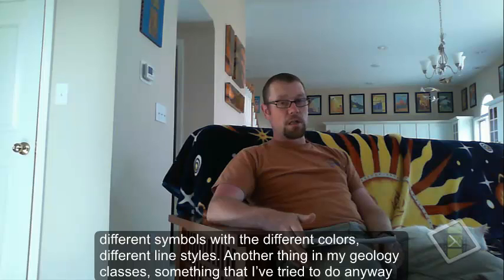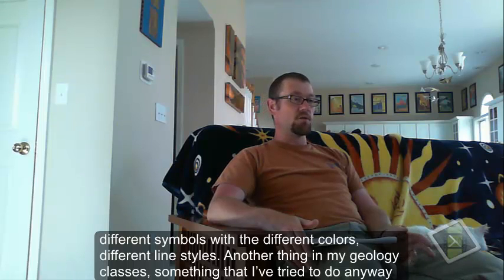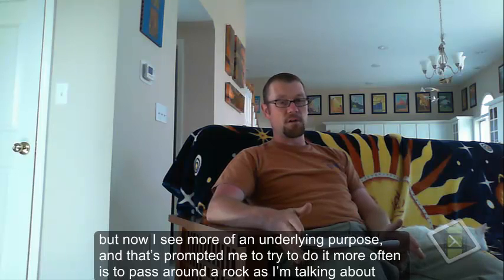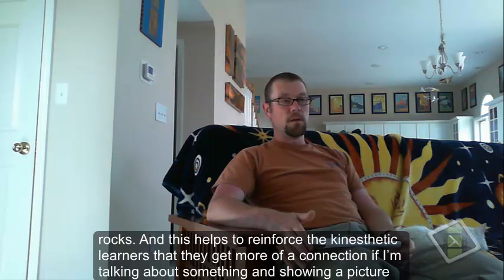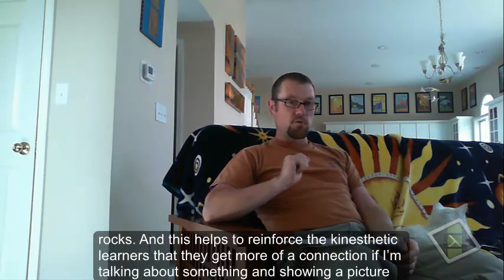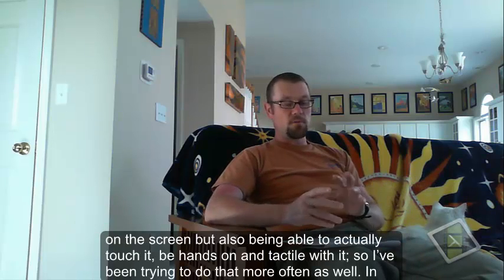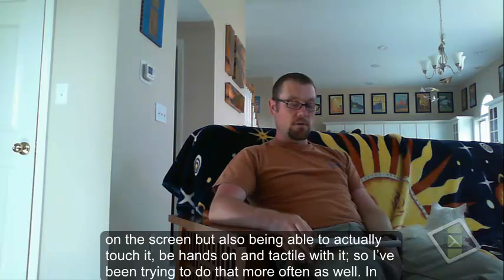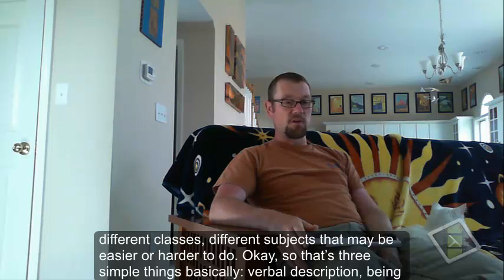Another thing in my geology classes, something that I've tried to do anyway, but now I see more of an underlying purpose, and it's really prompted me to try to do it more often, is to pass around a rock as I'm talking about rocks. And this helps to reinforce for kinesthetic learners that they get more of a connection if I'm talking about something, not just showing a picture on the screen, but also being able to actually touch it, be hands-on and tactile with it. So I've been trying to do that more often as well. In different classes, different subjects, that may be easier or harder to do.